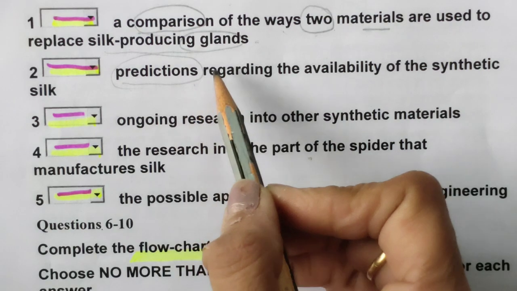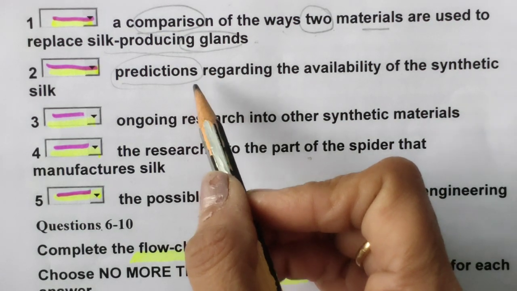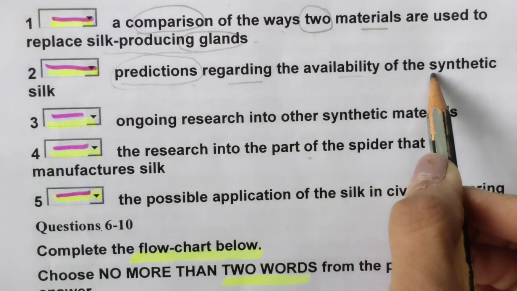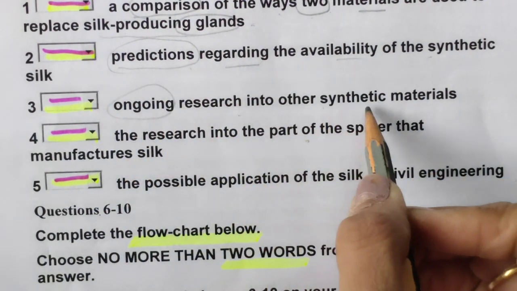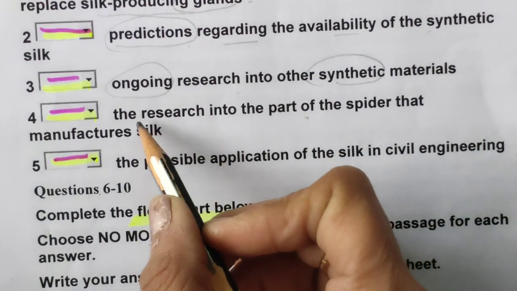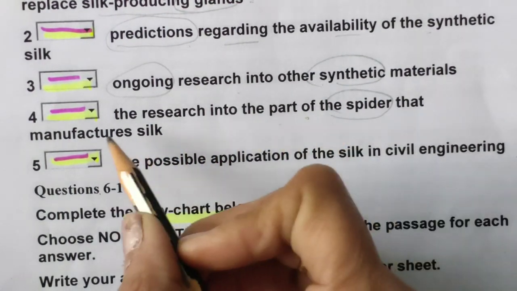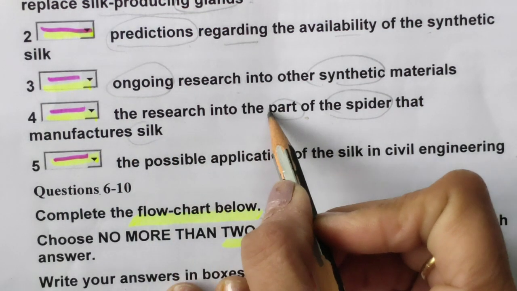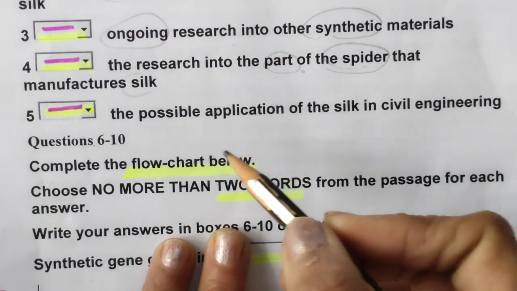Prediction means most probably the last paragraph or the second last paragraph, regarding the availability of synthetic silk. Then ongoing research into other synthetic materials, the research into the part of the spider that manufactures. Part here means spider body parts, maybe they may be talking.